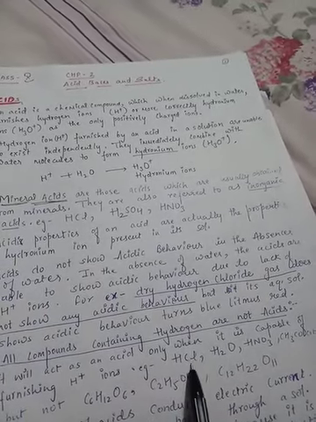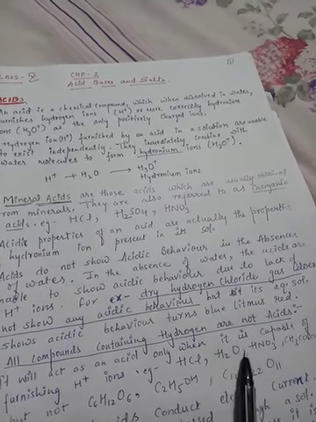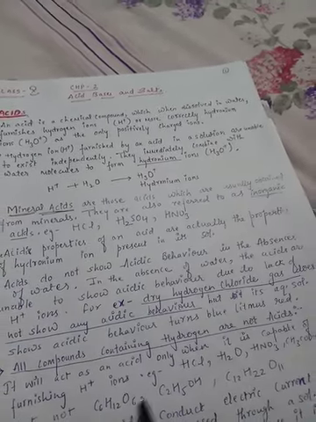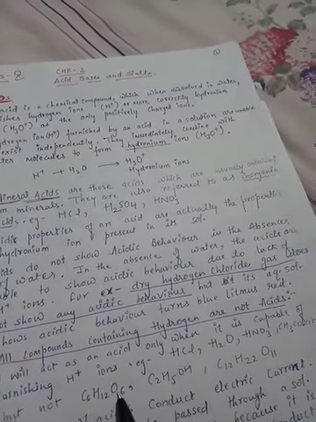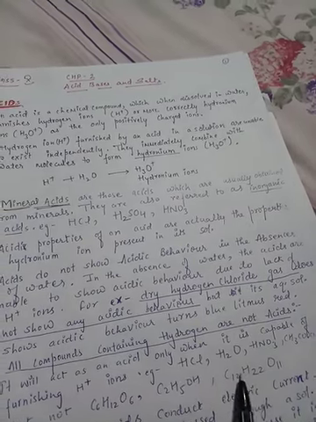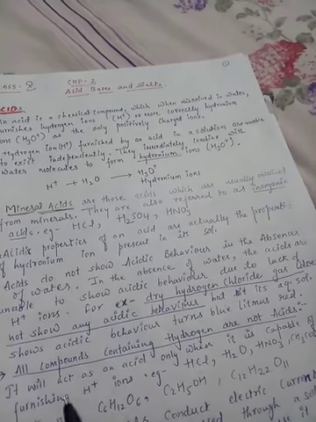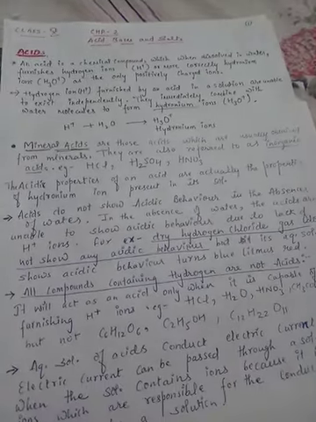Correct. So for example, HCl, hydrochloric acid, H2SO4, HNO3, CH3COOH, acetic acid, nitric acid: all of these are acids. But if we take C6H12O6, glucose, or alcohol in the OH form, this sugar form, then these will not give you H positive ions. That's why these are not said to be acids. So these will not be called acids.